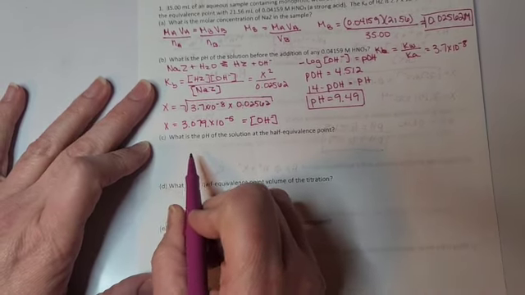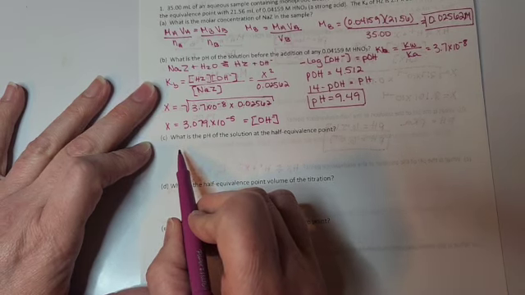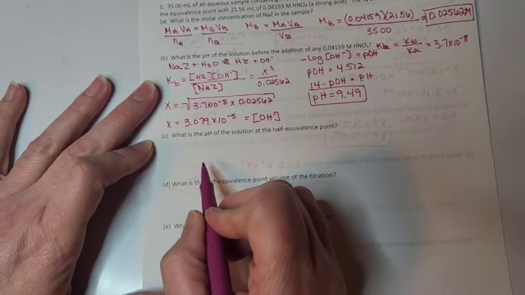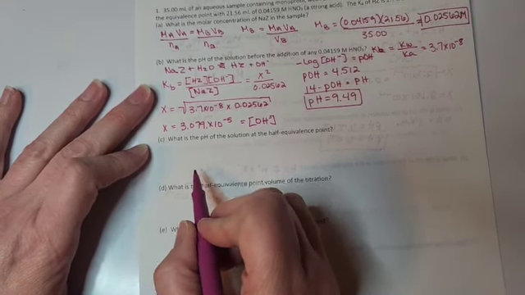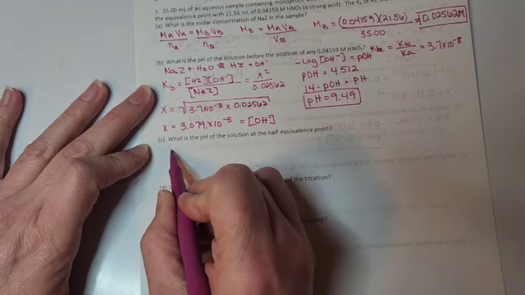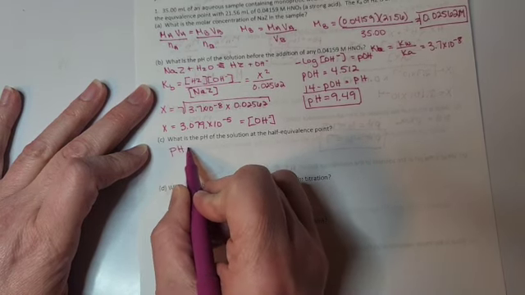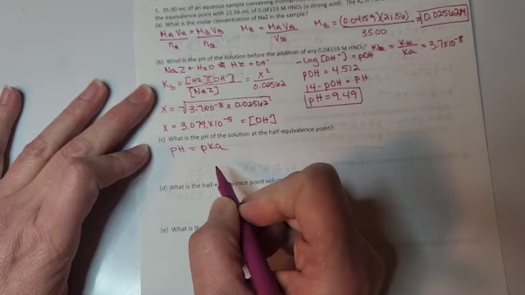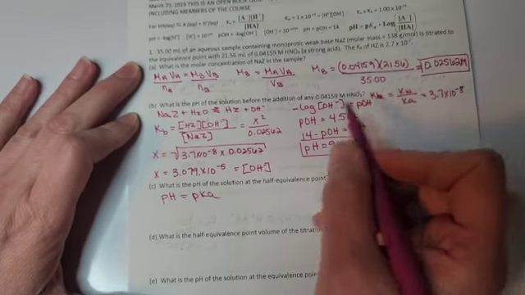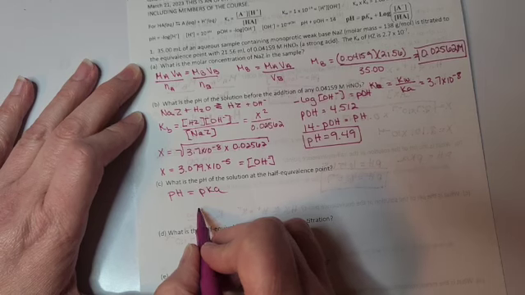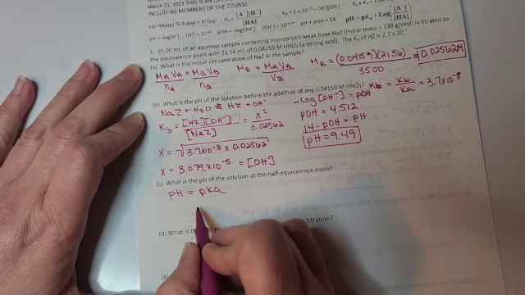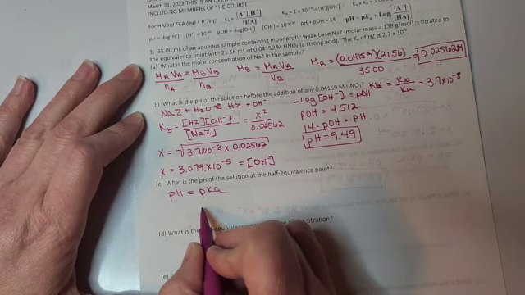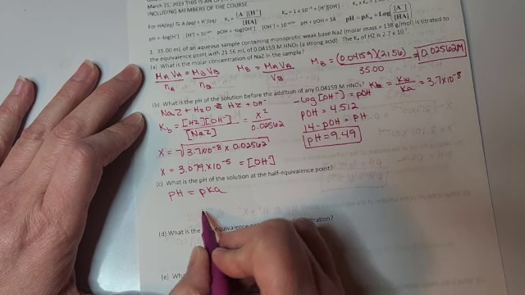Now, the next part: what is the pH of the solution at the half equivalence point? Well, the beauty of the half equivalence point with these reactions is that at the half equivalence point, your pH is equal to your pKa. And we have our Ka here, so then we just find our pKa, and that is our pH.